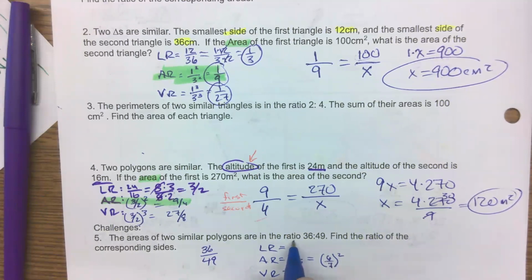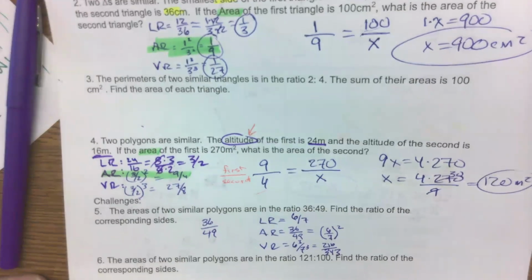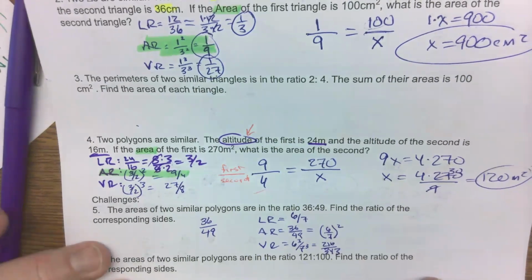That tells me that the length ratio is 6/7. And the volume ratio would be 6 cubed over 7 cubed, which is 216 over 343.